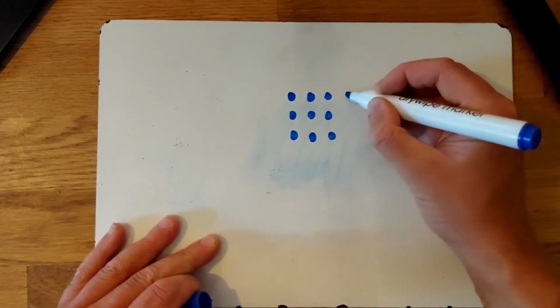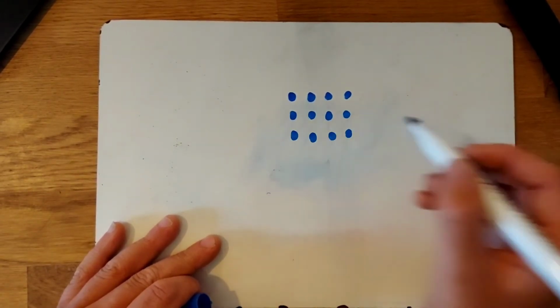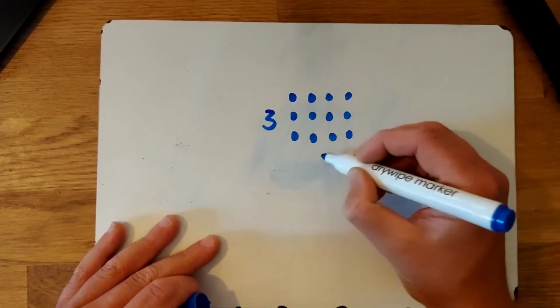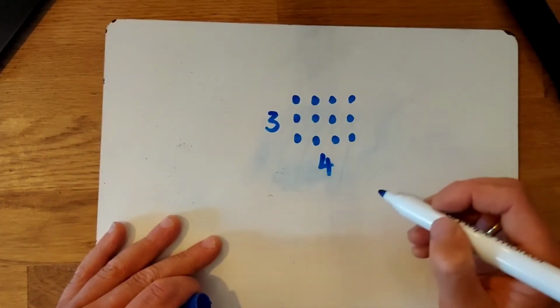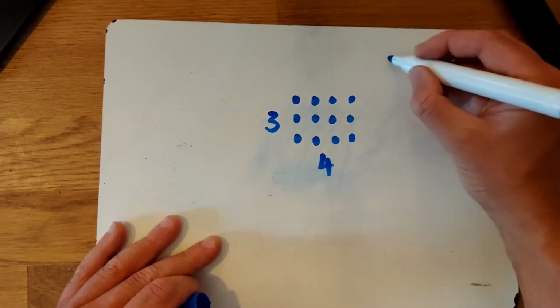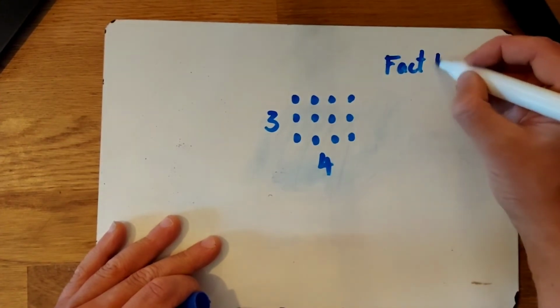Let's do another one now. So here's an array. It's always going to be a square or a rectangle, okay, and it does link with area as well if you're thinking that. So 1, 2, 3, 4, so this array is 3 by 4. So what I'm now thinking is, let's move on to the fact family side of it. So there's my 3 by 4 array.